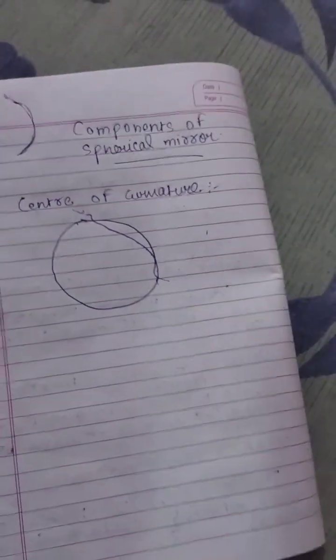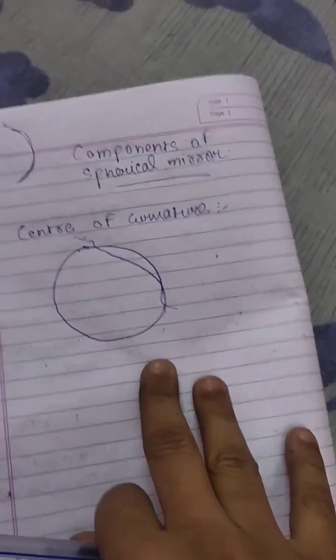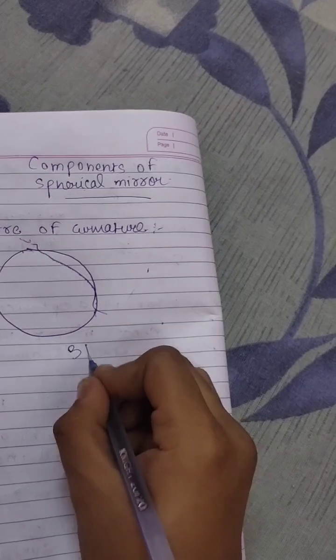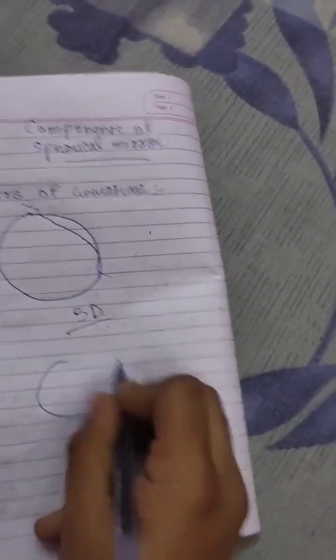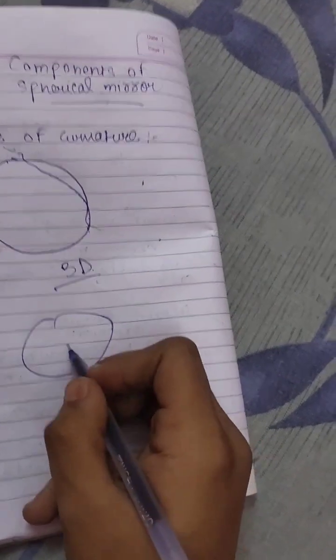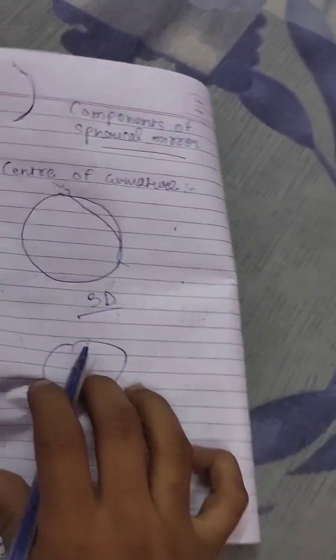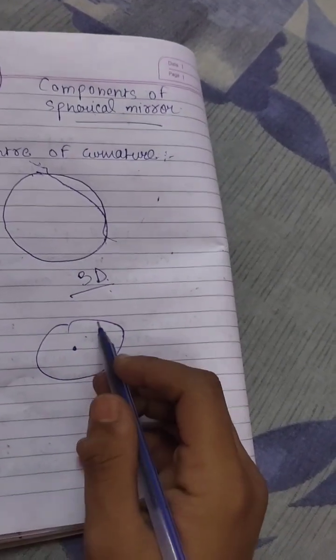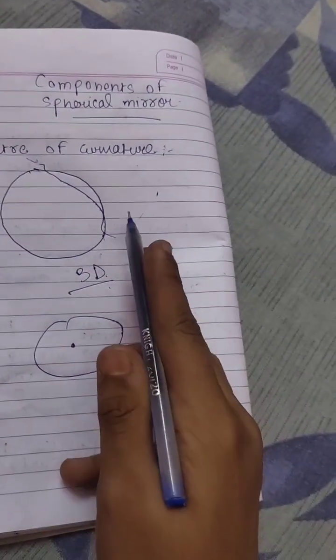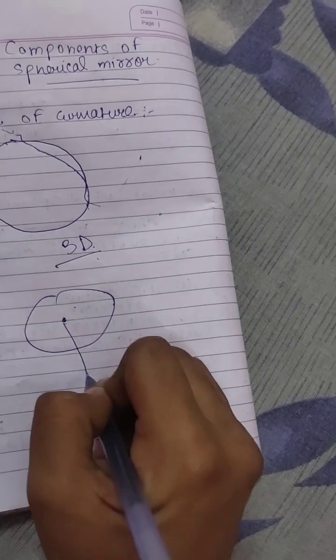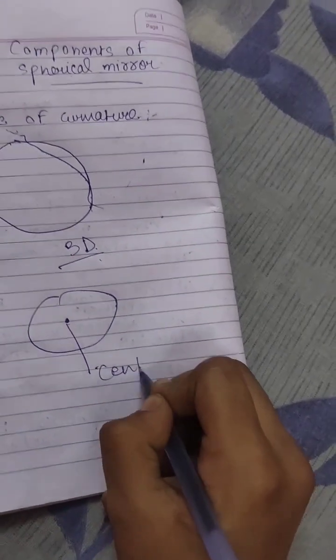What is the 2D figure of the sphere? The 2D figure of the sphere is a circle. We know a circle has a radius. We have learnt this in the class 9 circle chapter. A circle has a center and radius. This center of curvature is the center of a circle. So this is the center of curvature.